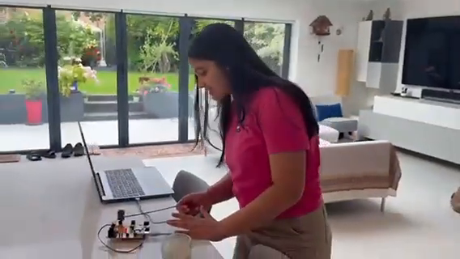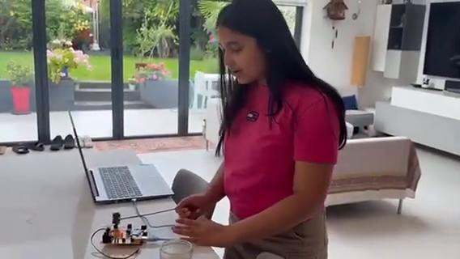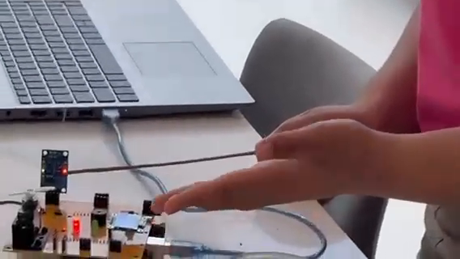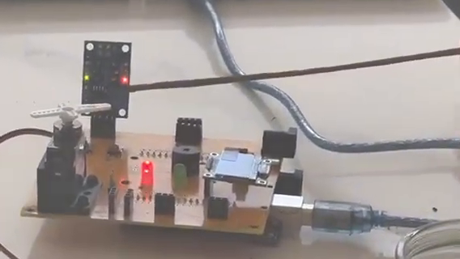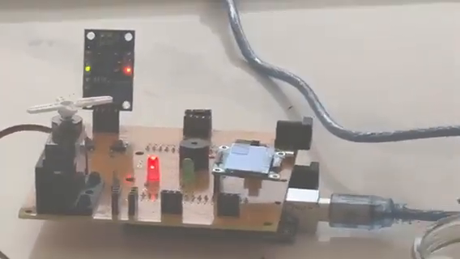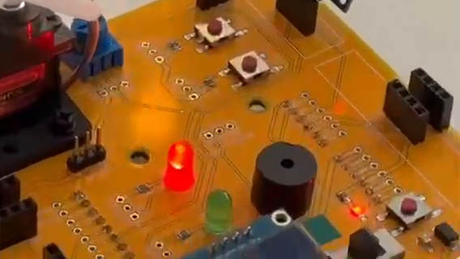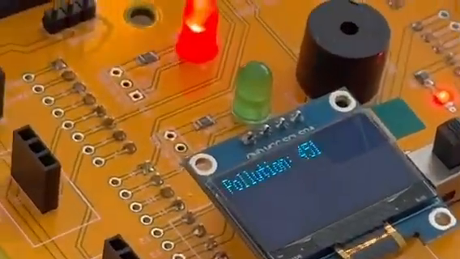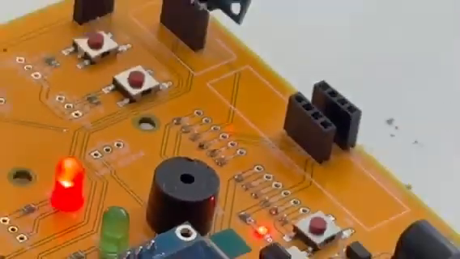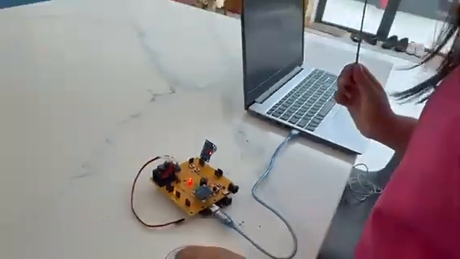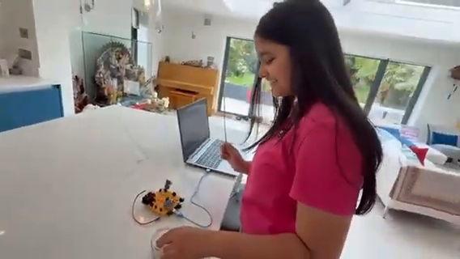So let's put the insect, and now you can see over here on the OLED, it's now gone up all the way up to 700. Let's just wait for this to. Ooh. You can see this is very effective.